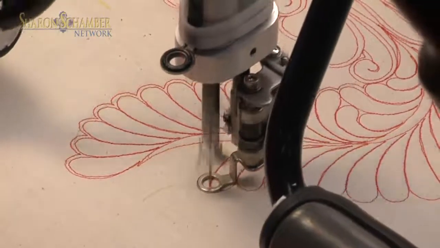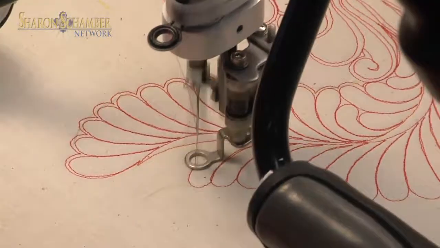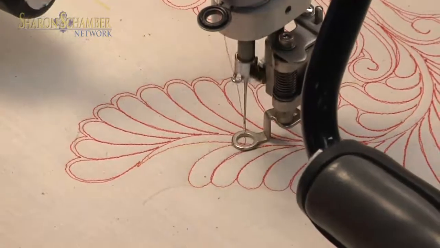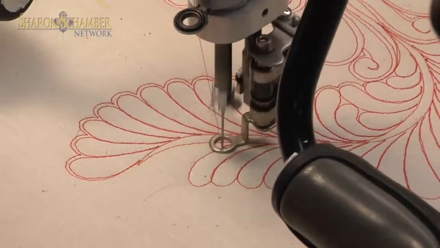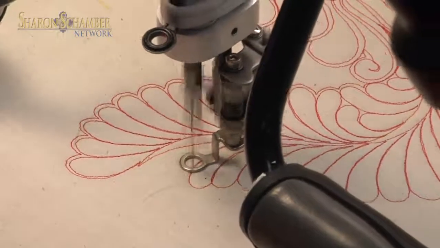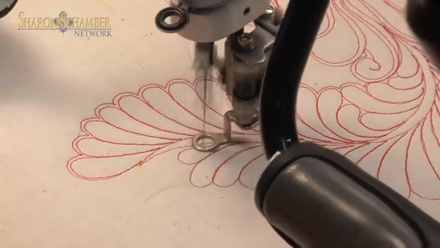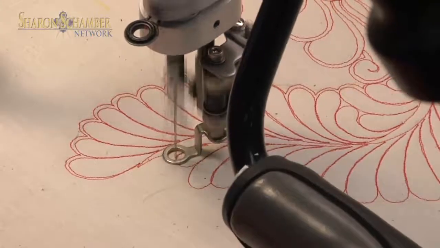Now, are we getting to a funny spot again? Yeah, and it's a half, not a quarter. We're going to put a half in. And what that also does is it gives a little bit of personality in your piece.